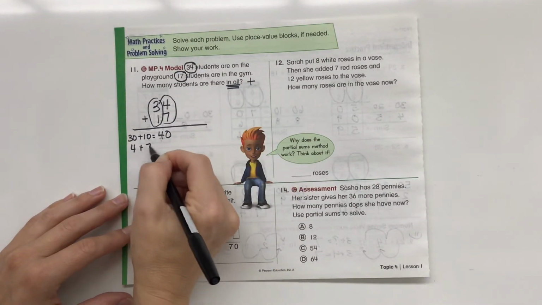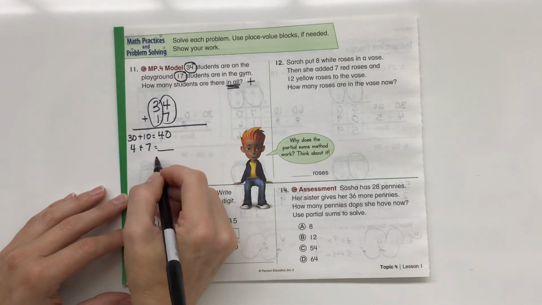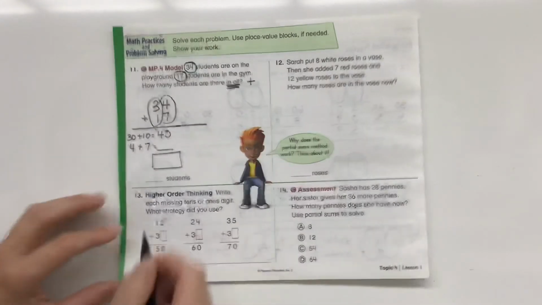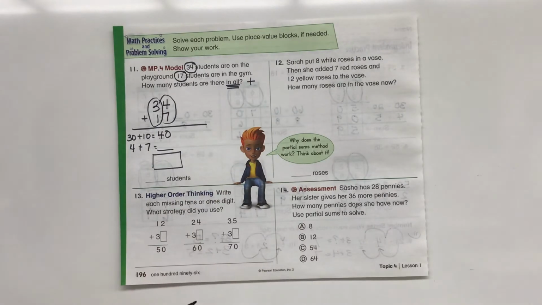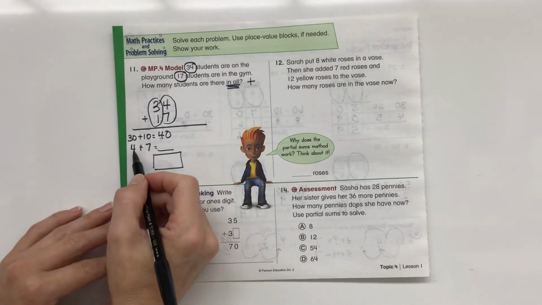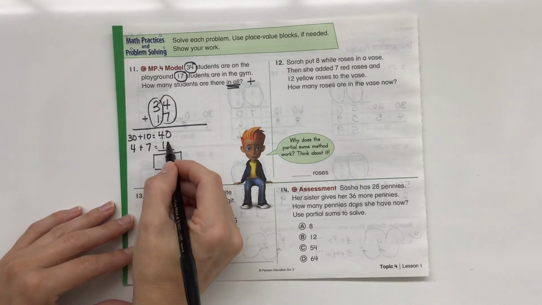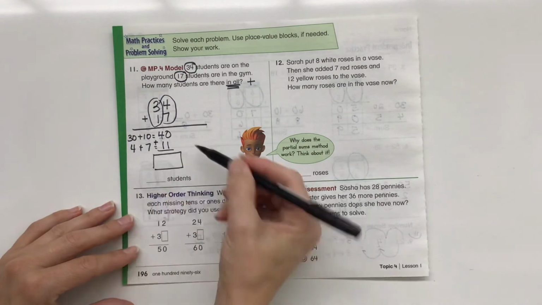4 plus 7 equals what? And then we're going to add both of these sums together. So I know that 4 plus 7 equals 11. I'm going to add these two together.